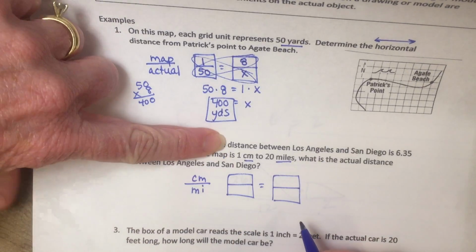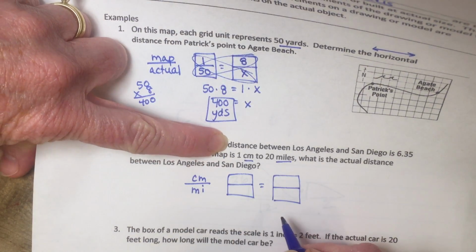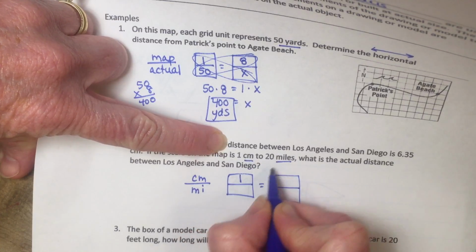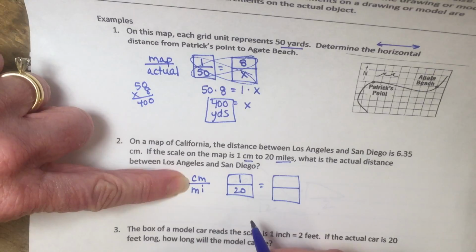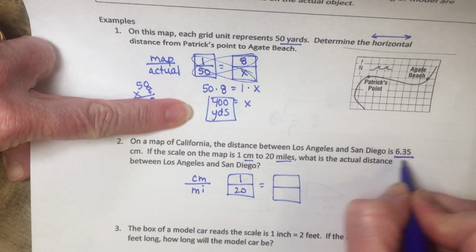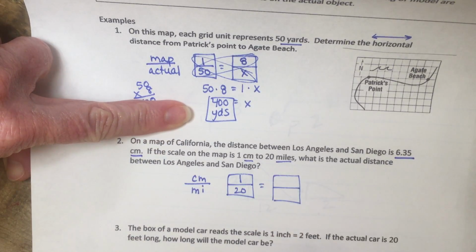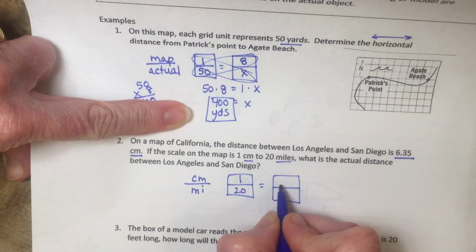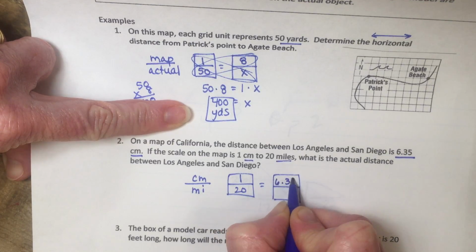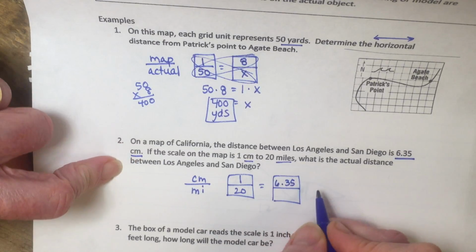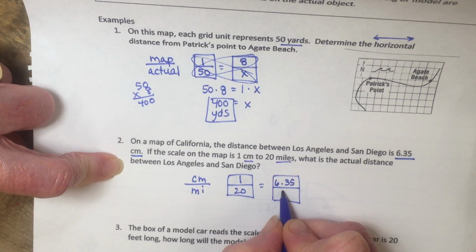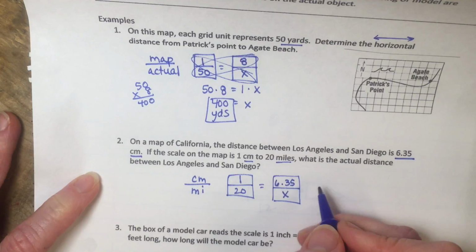And then I can start with this first scale they've given me. I know that 1 centimeter is equal to 20 miles, so I want to make sure I line those up in the right box. And then I'm trying to figure out what 6.35 centimeters is in miles. So 6.35 is going to go on top with my centimeters. Miles is what I'm looking for, or the actual distance. So that's going to be X or A or whatever you want to use.